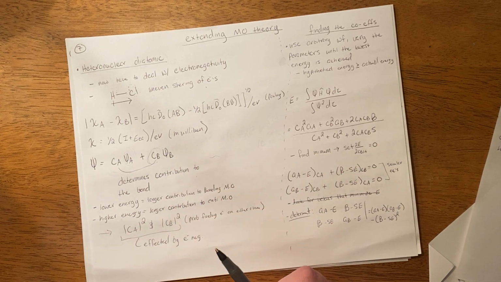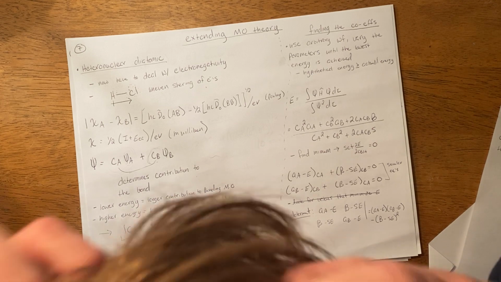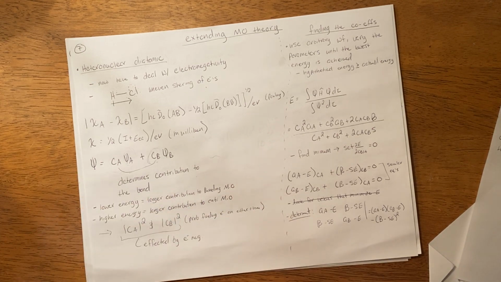And obviously the lower energy atomic orbital has the larger contribution to the bonding MO, and the higher energy one has the larger contribution to the anti-bonding molecular orbital. Then, to find the coefficients, we use an arbitrary wave function and vary the parameters until the lowest energy is achieved, but we never bring the hypothetical energy lower than the actual energy.